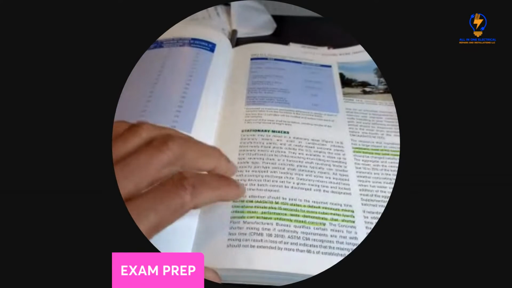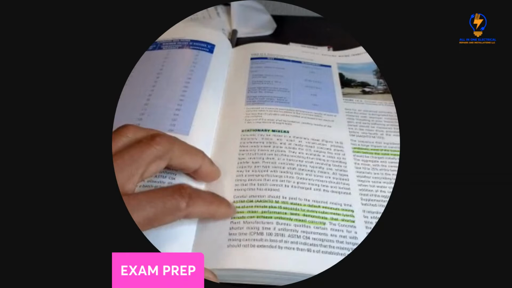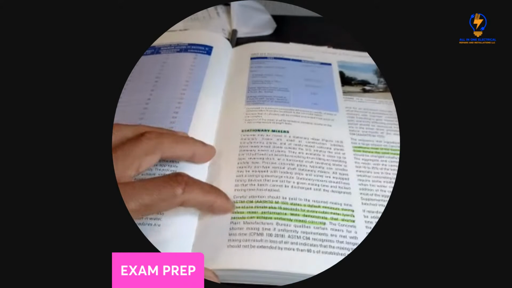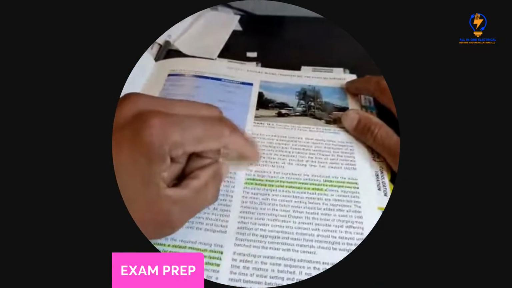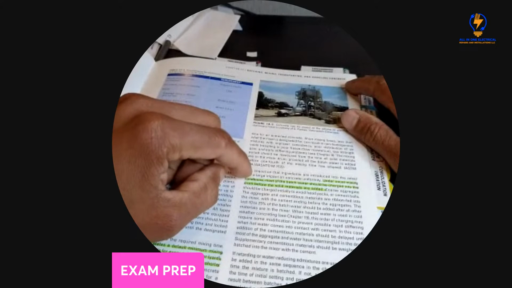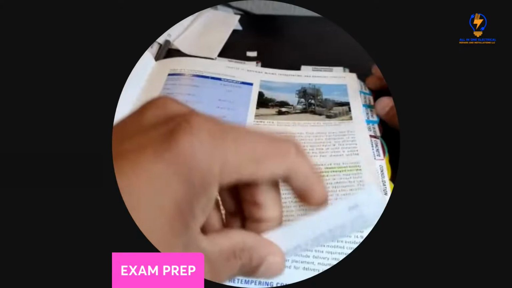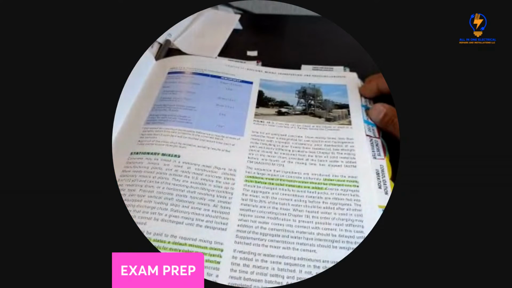Stationary mixers right here. On page 299, you can highlight the five lines in here, second paragraph right here. Then you're going to move to the side. On the side, second paragraph, you're going to skip the first line and highlight the next three lines. Remember to tab this "stationary mixers."